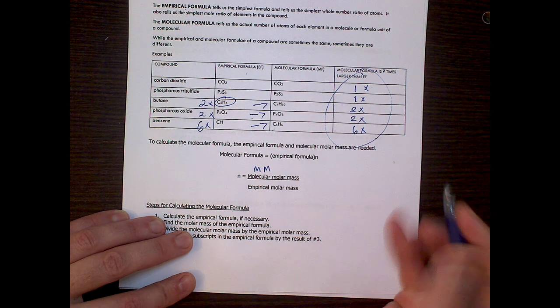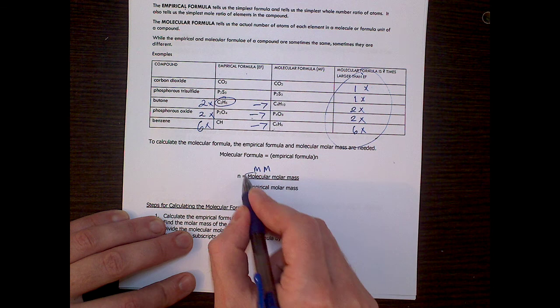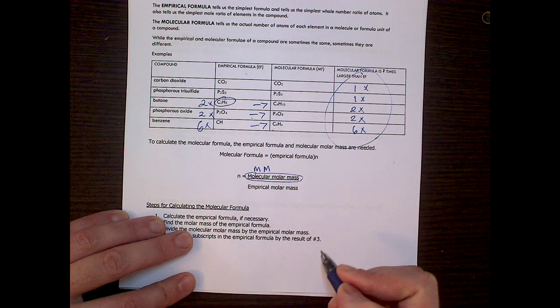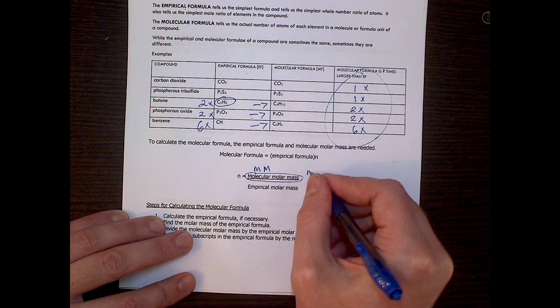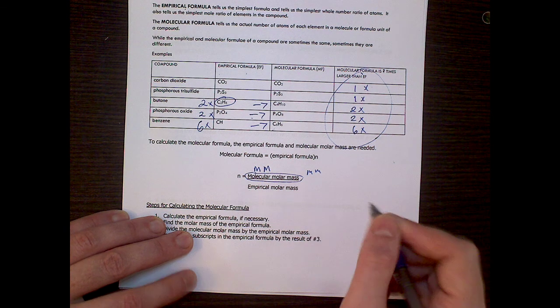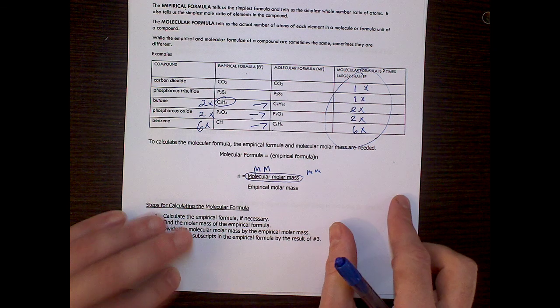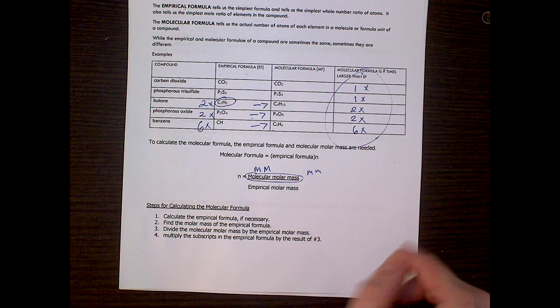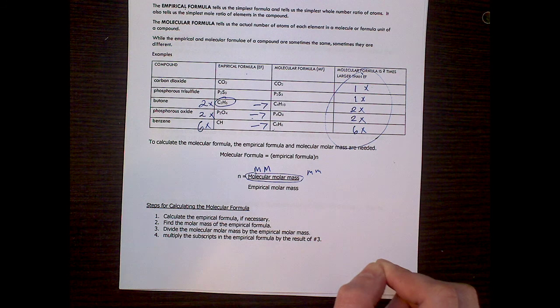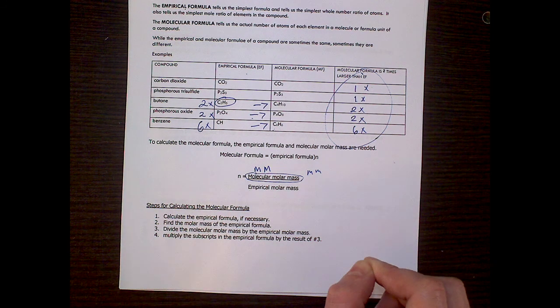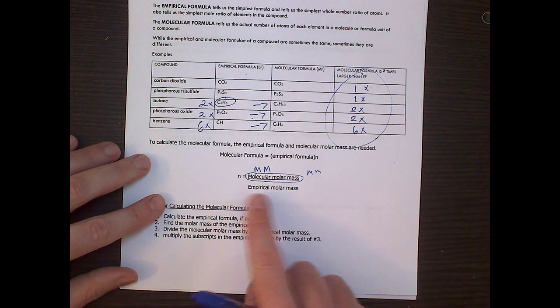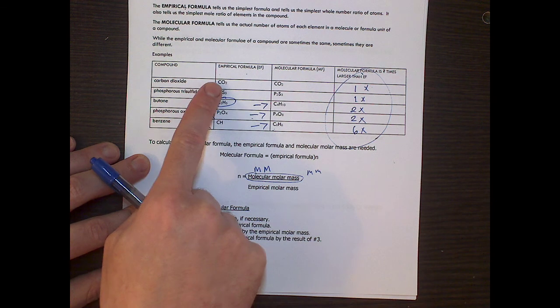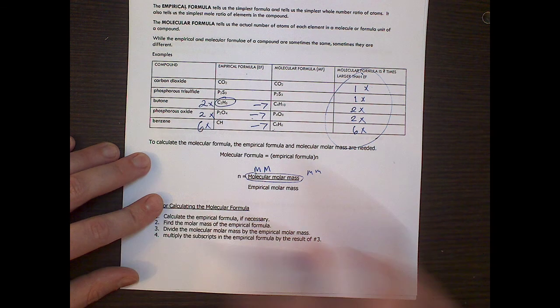Now, so you're not confused, the molecular molar mass is the molar mass that is given. Everything we've been calculating on the next worksheet, when it says molecular mass or molar mass, is the molar mass that we've been using. Empirical mass is going to be something we calculate.